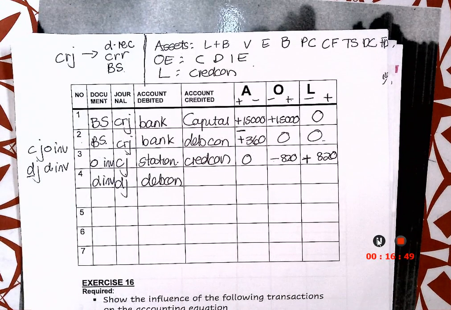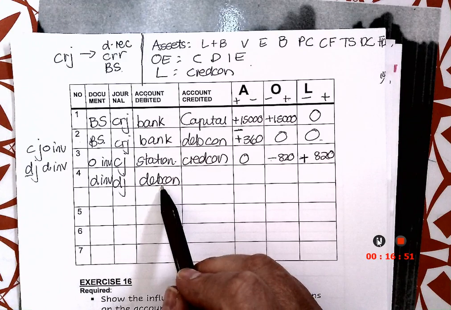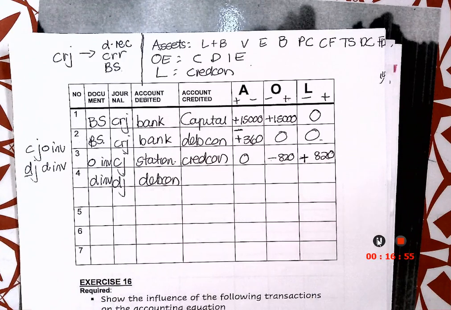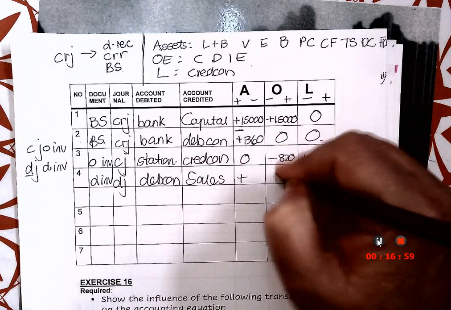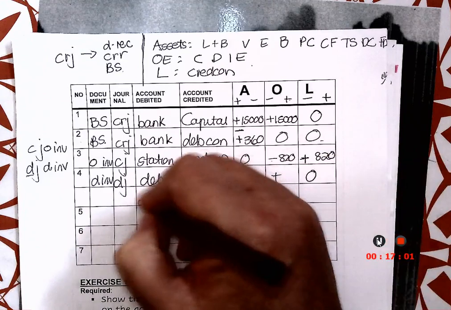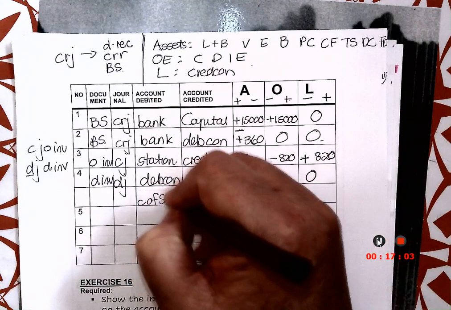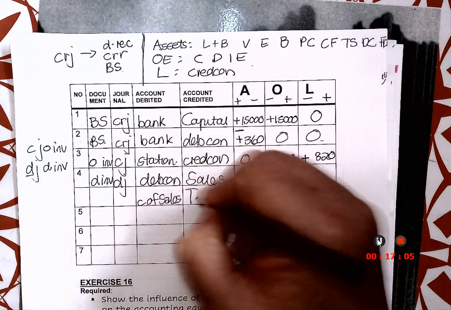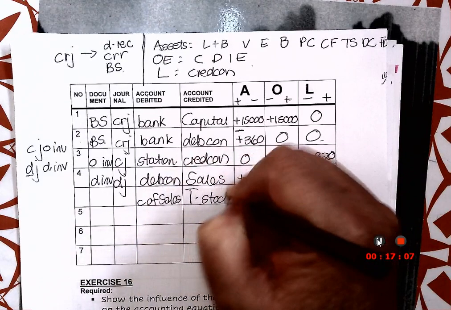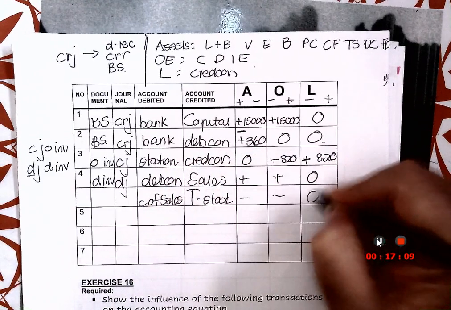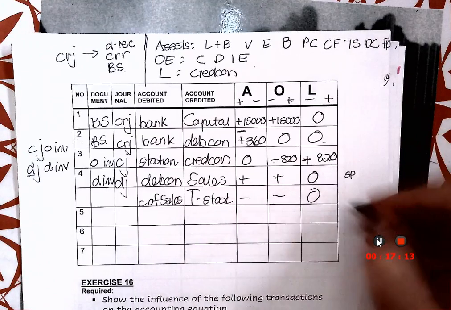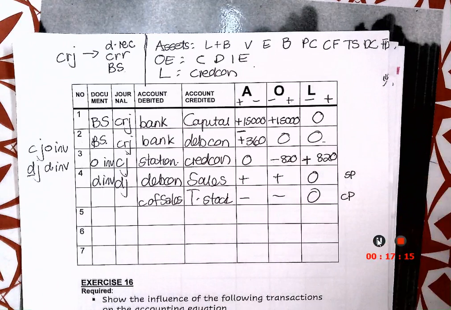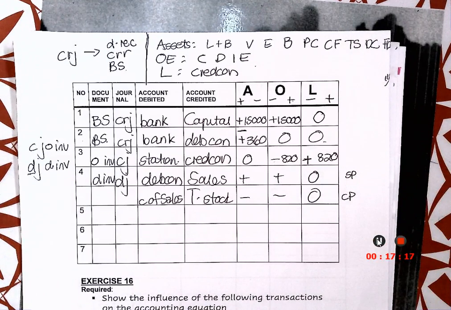Now it's credit sales. The only thing that changes is it's not bank because it's not cash. It's now credit. So I say debtors control, sales plus 0, cost of sales, trading stock minus 0. And the plus will be the selling price and the minus would be the cost price.